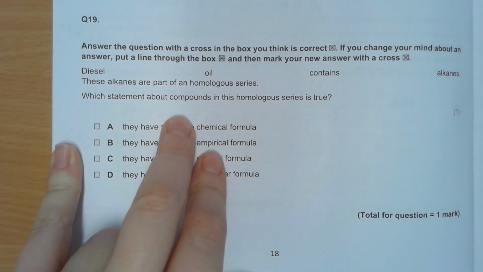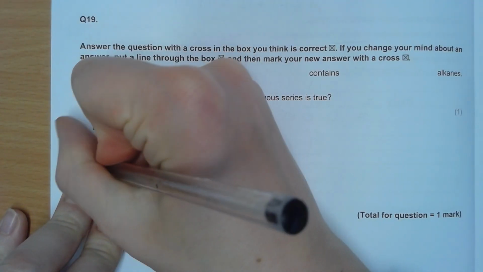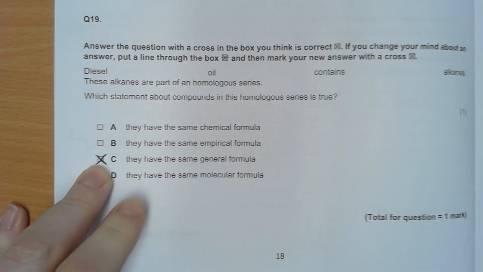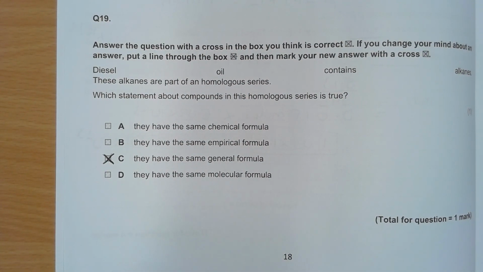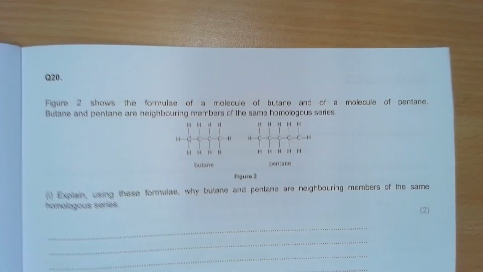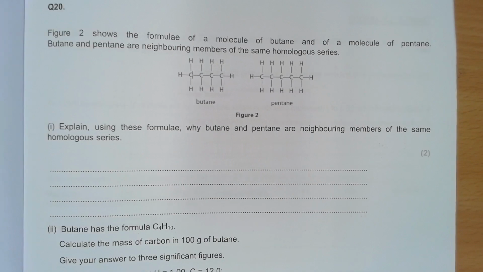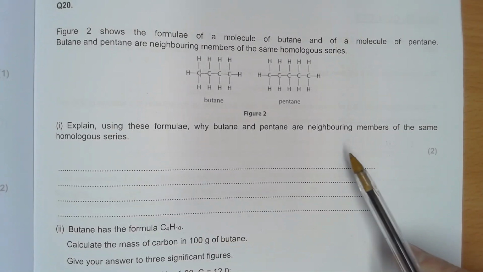If they're part of a homologous series, what is true? If they're part of the same homologous series, they have the same general formula. So alkanes are part of the same family, they've got the same general formula. Alkenes are part of the same family, they've got the same general formula. I want you to then use these 2 pictures to describe how you know butane and pentane are parts of the same family, and that they're different and that they're neighbors.